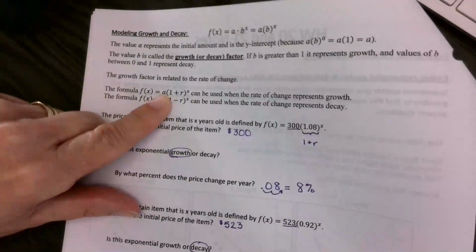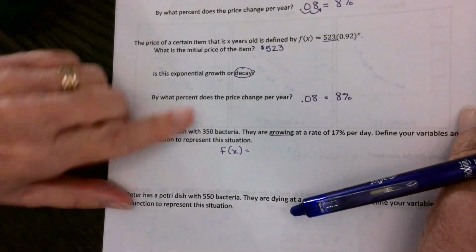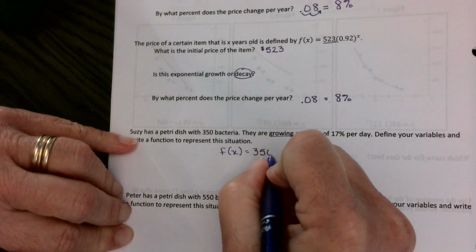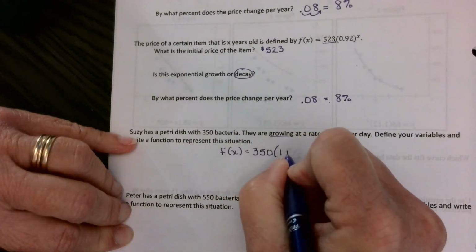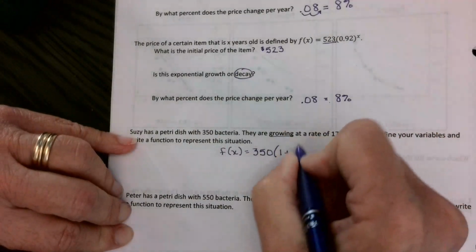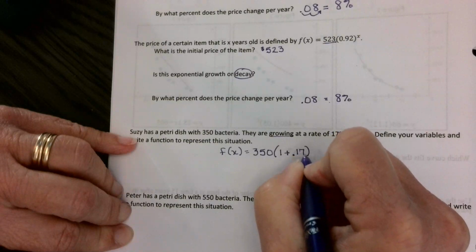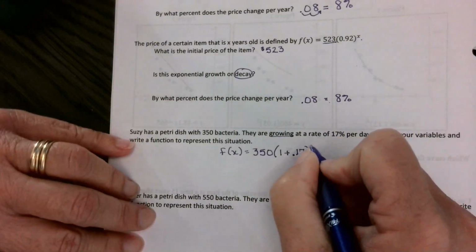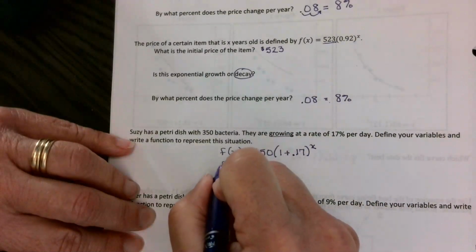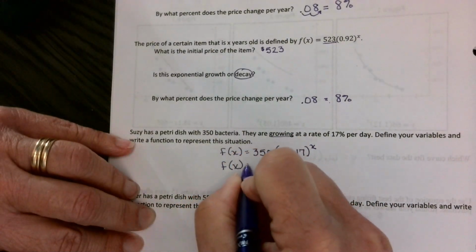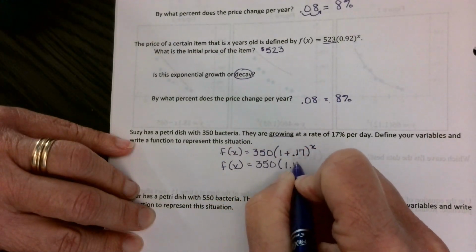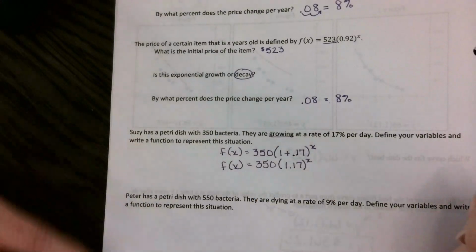A is the initial amount. In this case, our initial amount was 350. And it's going to be 1 plus R, this as a decimal, so it's going to be plus 0.17 raised to the x power. So we just need to combine that, and we get 350 times 1.17 raised to the x power.